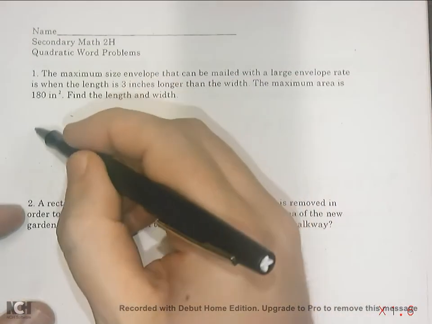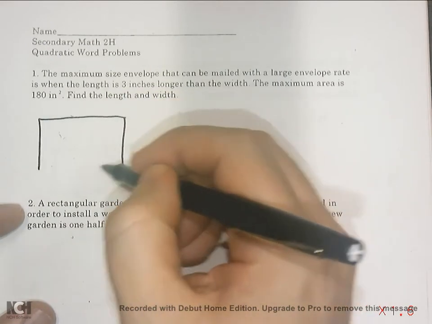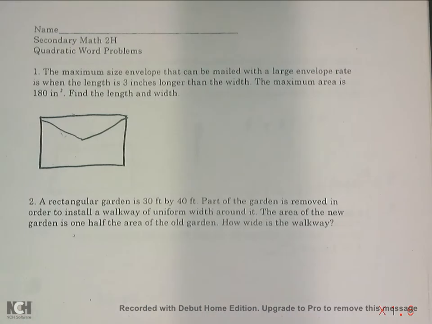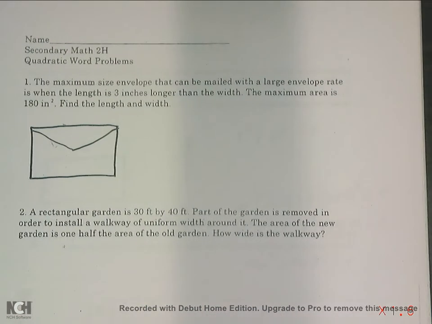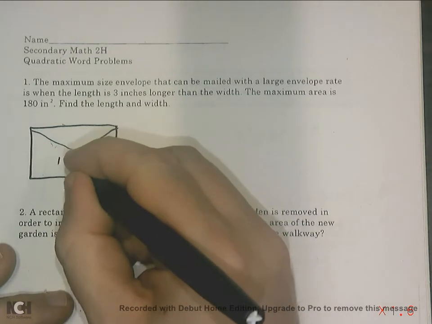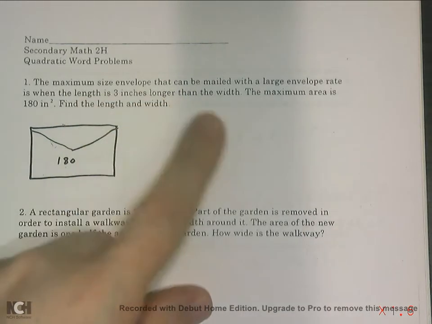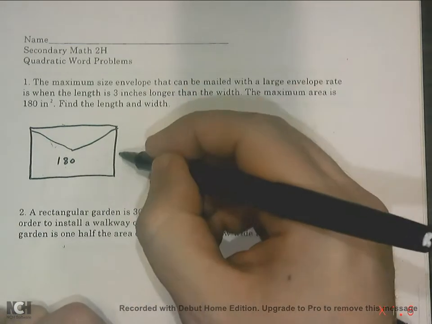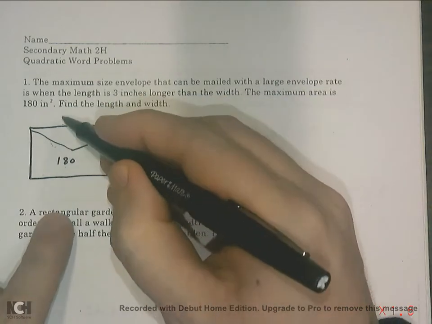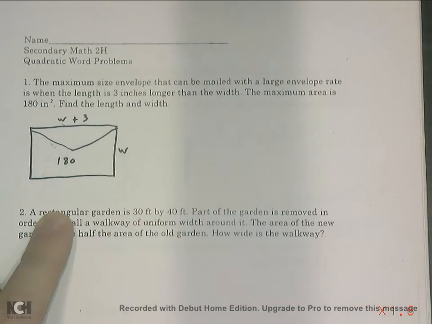So let's draw a picture here. So here's my envelope. That's my envelope. It's a great envelope, right? So it says that the area of this envelope has to be 180. And that the length has to be 3 inches longer than the width. So if this is my width, then the length would have to be the width plus 3 inches.